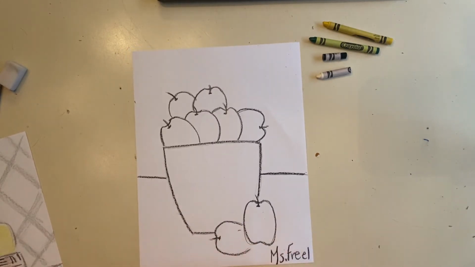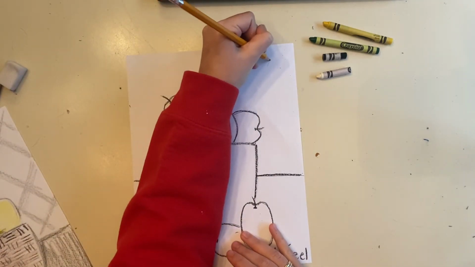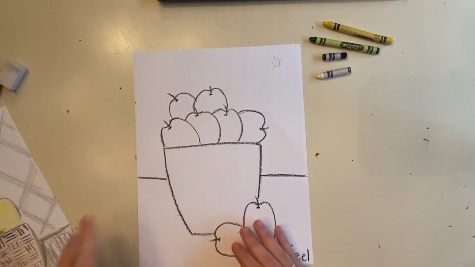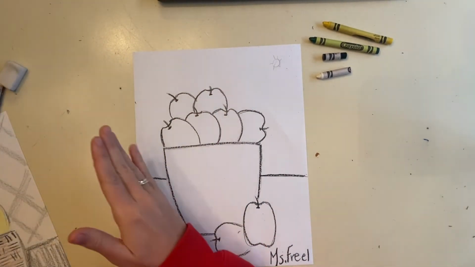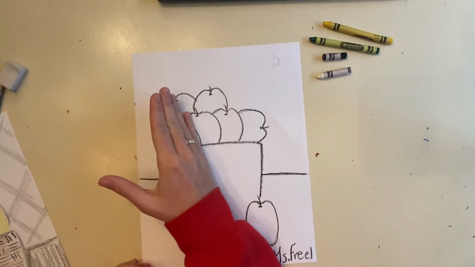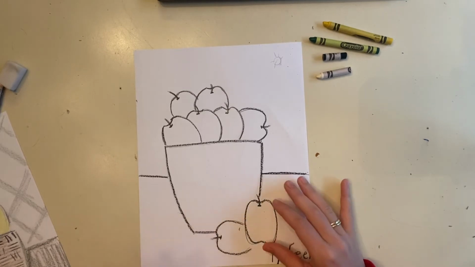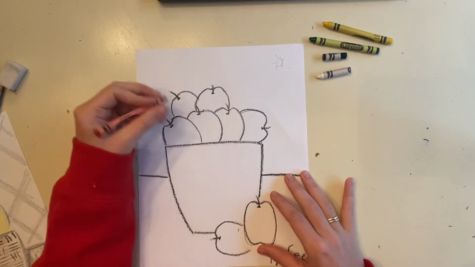So I'm going to pretend that my sun is over here for this project. You don't have to draw this. I am just showing where my light is coming from. So that means all the left side of my apples are going to be a little bit darker. So that's where I'm going to start.